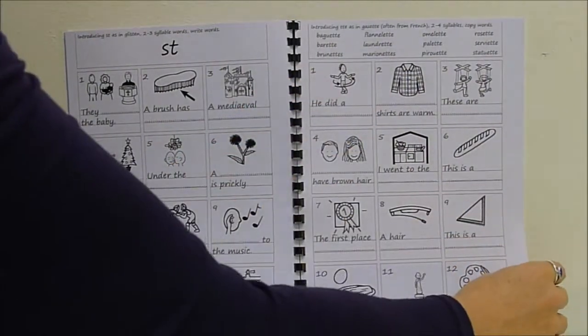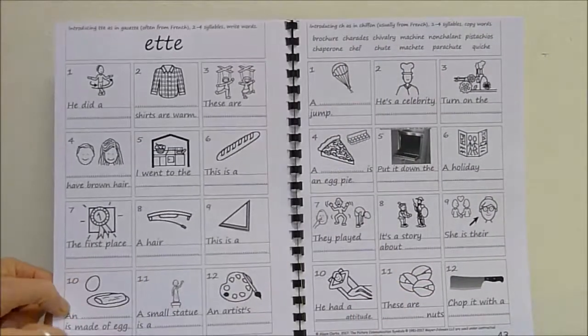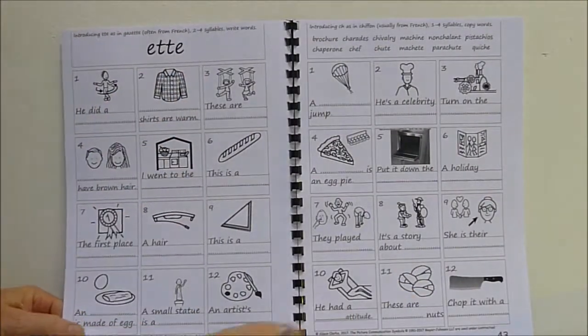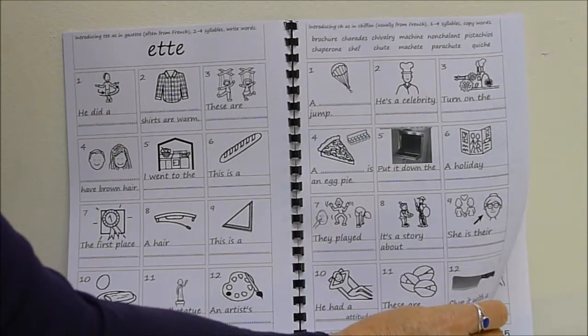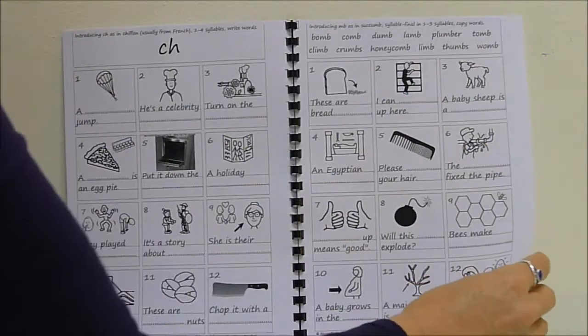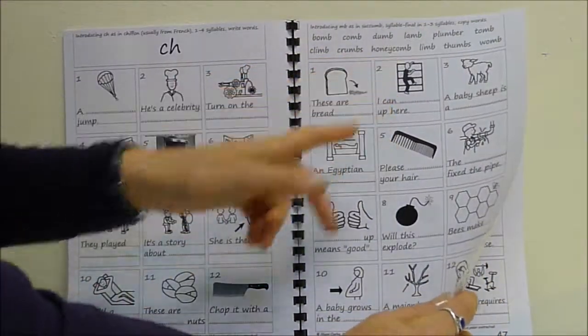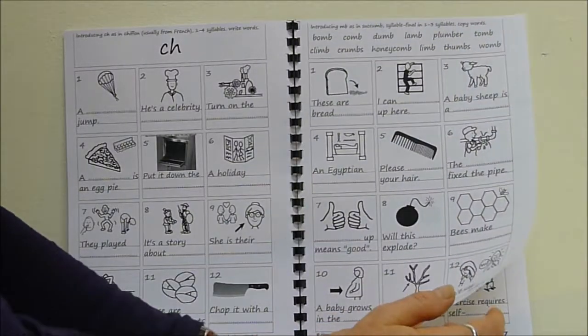Baguette, barrette, brunette, flannelette, laundrette. So it's a French spelling at the end of the word for et. And brochure, another French one, as in chef, and shoot and machete and parachute. And then as in bomb and comb and dumb. This is a syllable final spelling, originally I think from Latin.